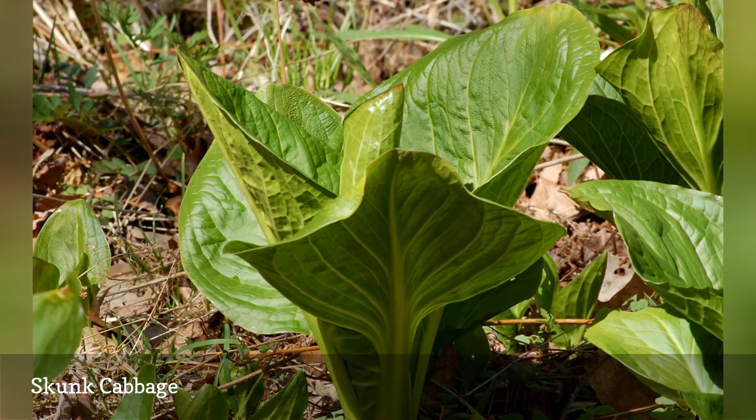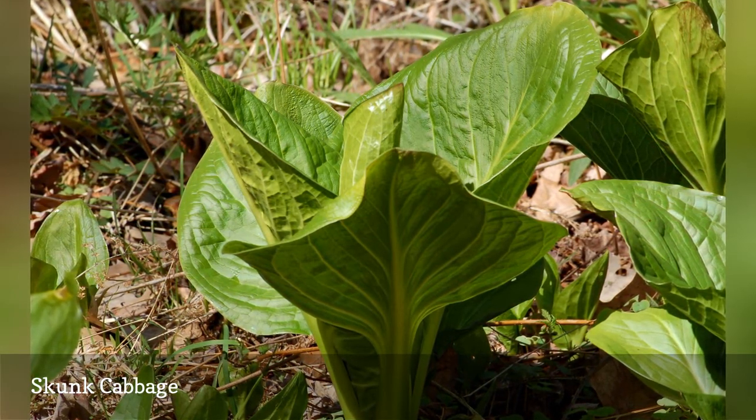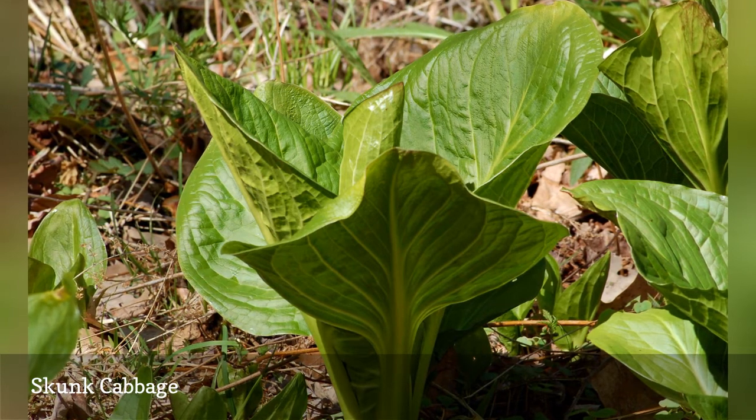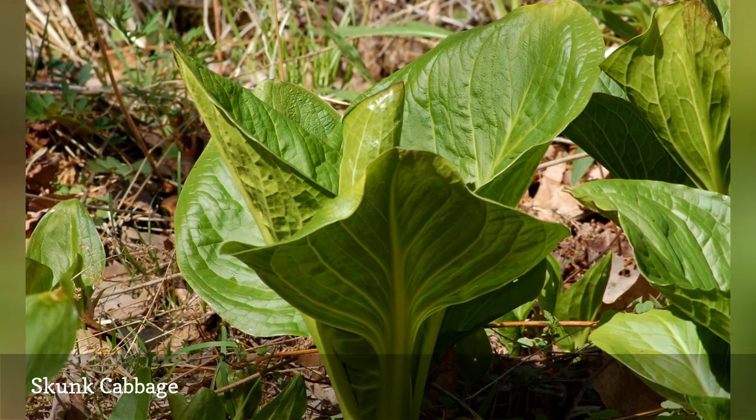Another plant, non-native, that has a spathe is Amorphophallus konjac. Another New England native plant that sports a spathe is Jack-in-the-pulpit, Arisaema triphyllum.